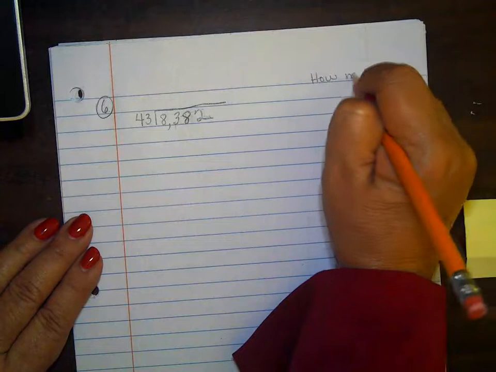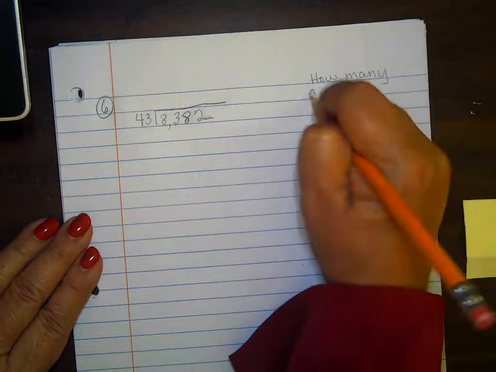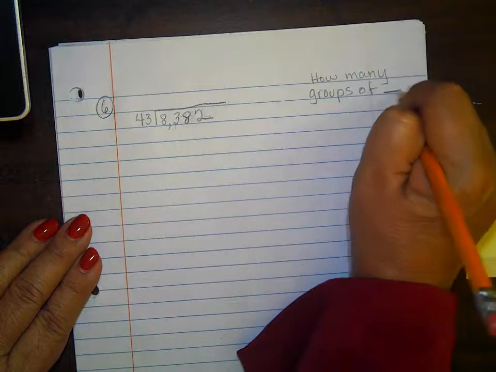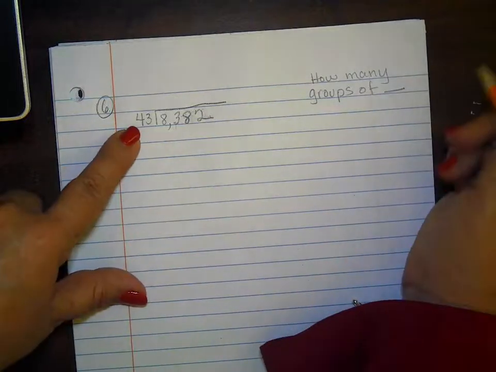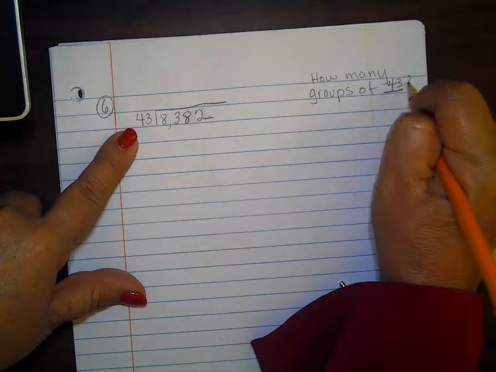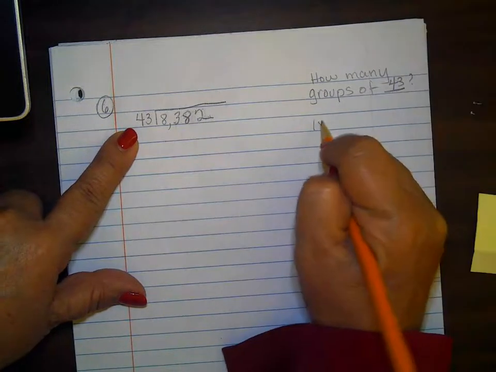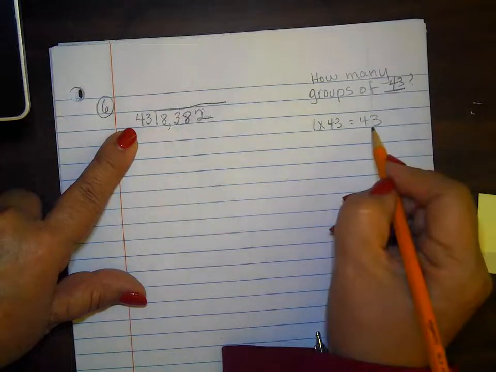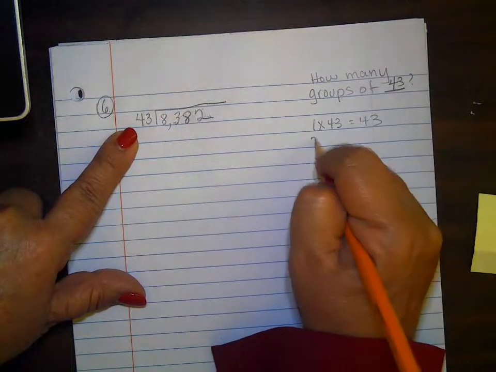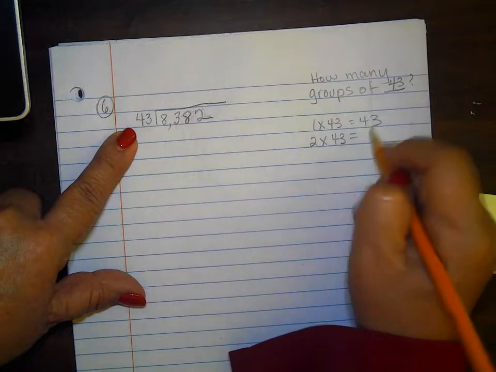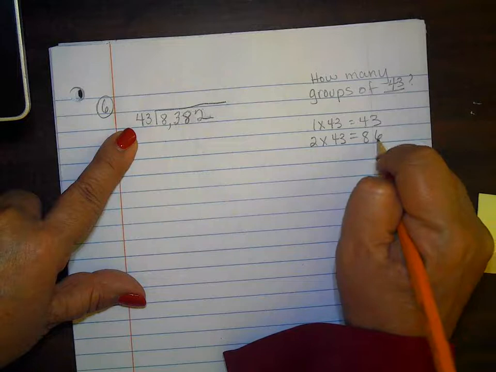How many groups of 43? I have to look over here at my divisor. One group of 43 equals 43. I'm going to double this up, which will be 2 times 43, and that equals 86.